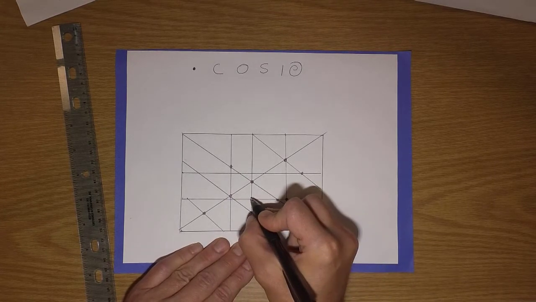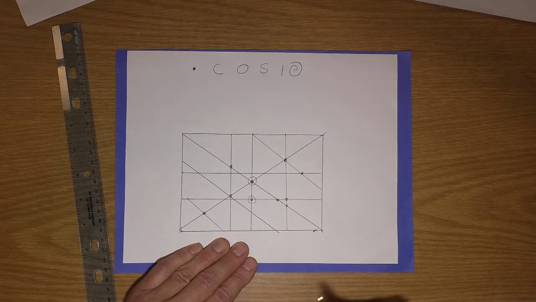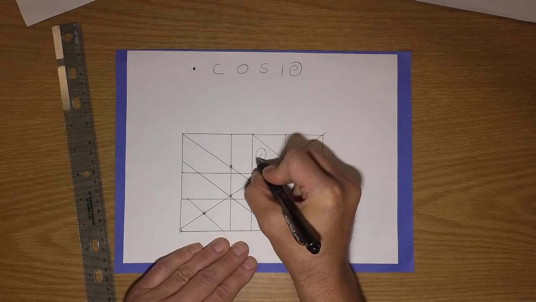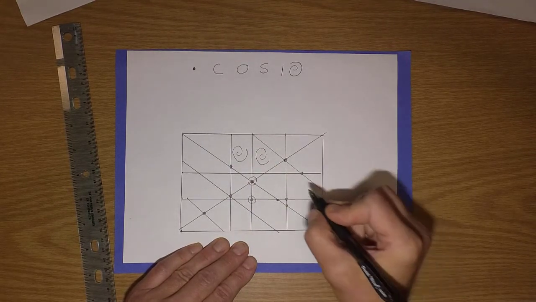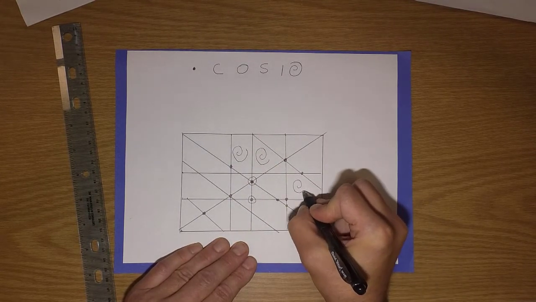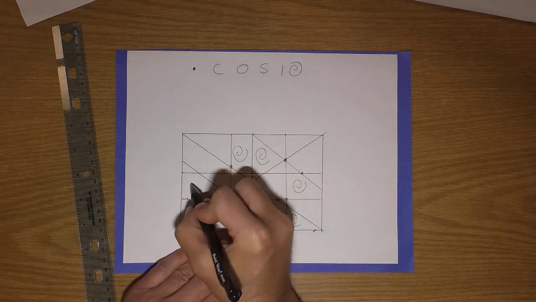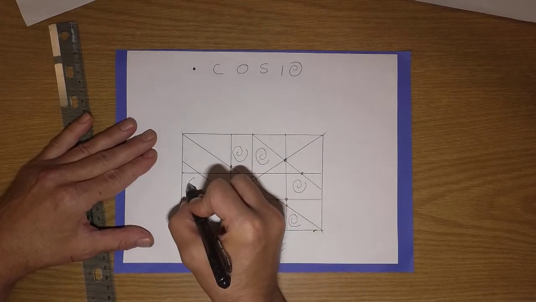And, you know, maybe I'll draw a circle around the dot. And how about some spirals? We haven't used a lot of spirals. So I'll put a spiral there, spiral here. Oh, what else can we do? Another circle.